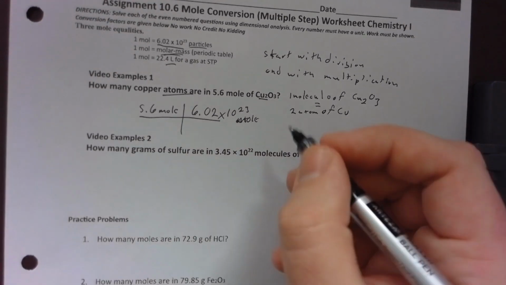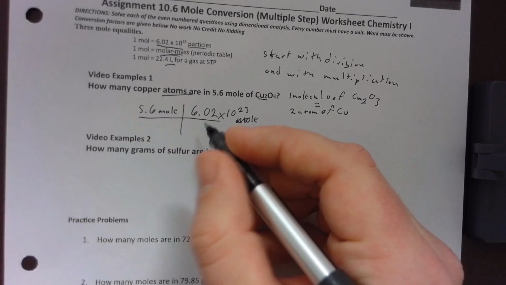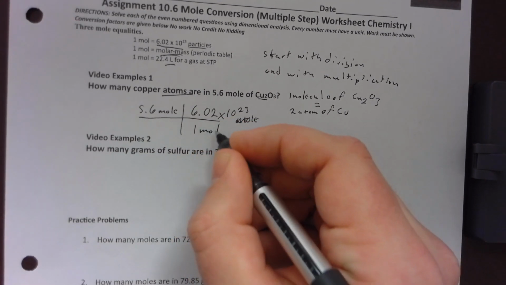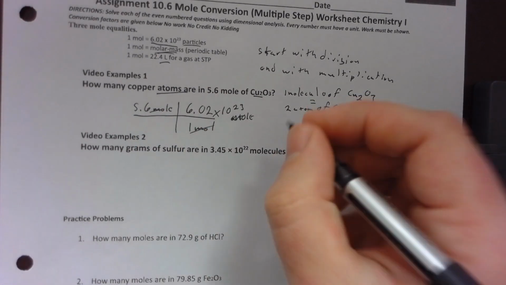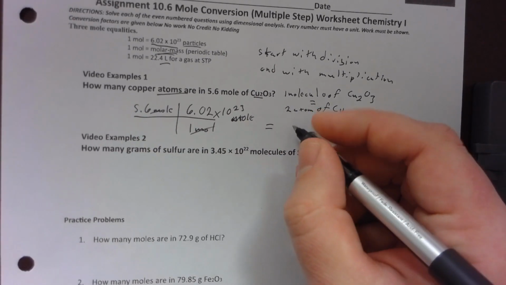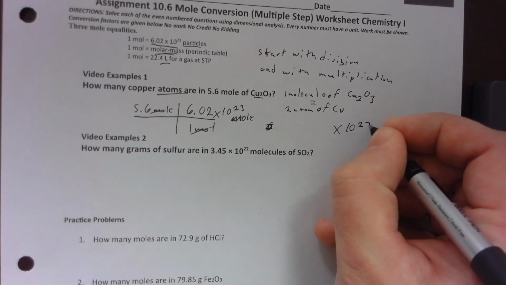So first we need to find the molecules, because for every one molecule we have 2. So we're going to take this. We know this is what we have, so we don't need to worry about anything with the numbers, because we know this is going to equal something times 10 to the 23rd after it's all said and done.